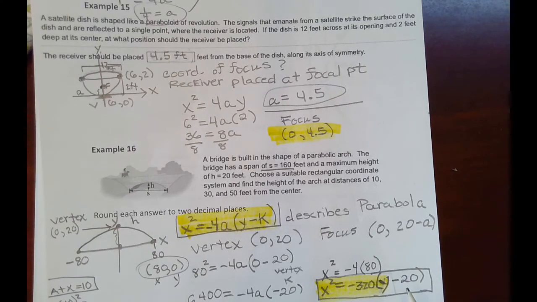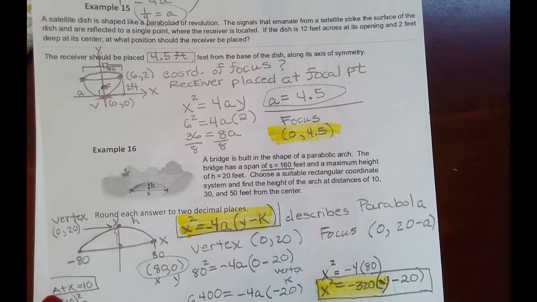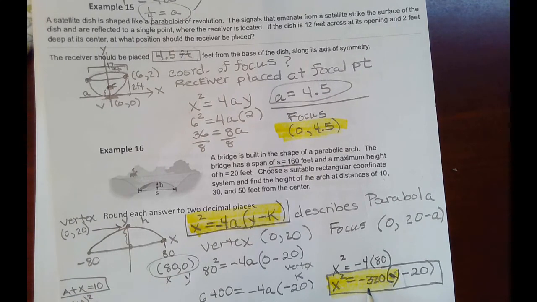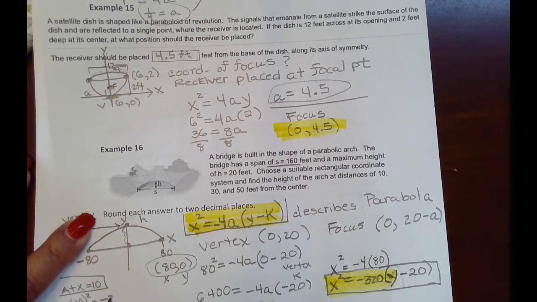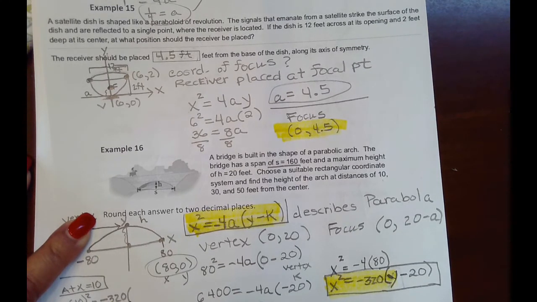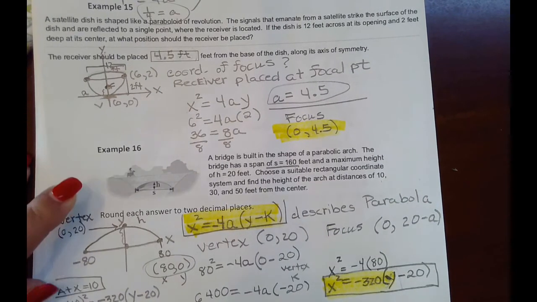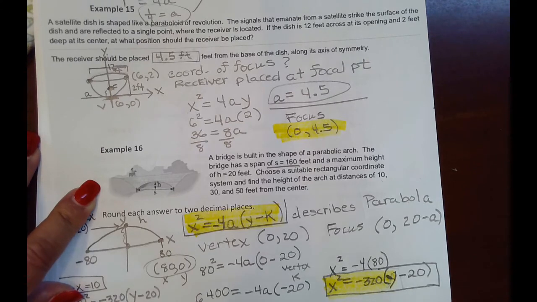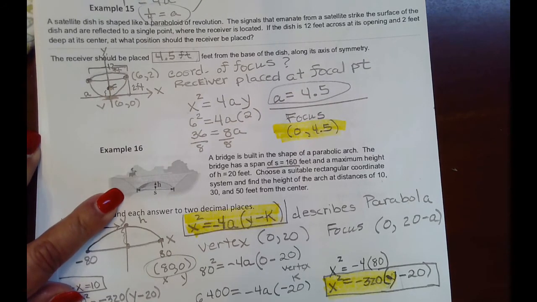Okay, so plugging into this, at x values of 10, it would be 10 squared is equal to negative 320 times y minus 20. So this would be 100 is equal to negative 320y. And then this times this is positive 6,400.